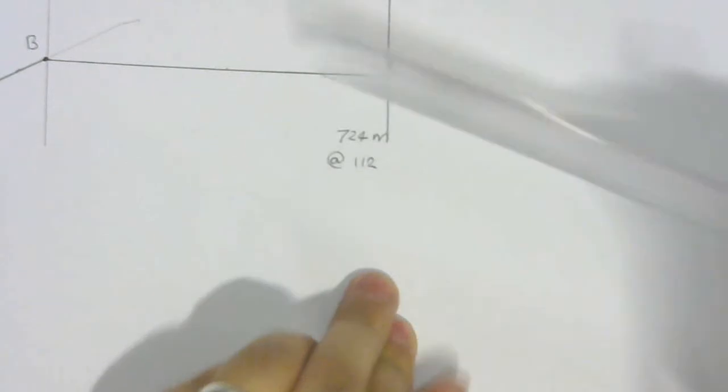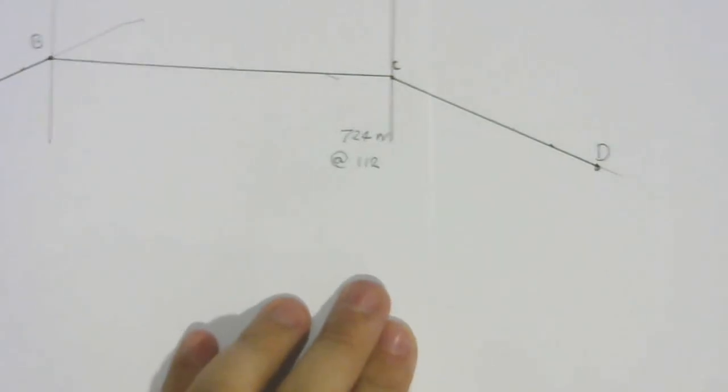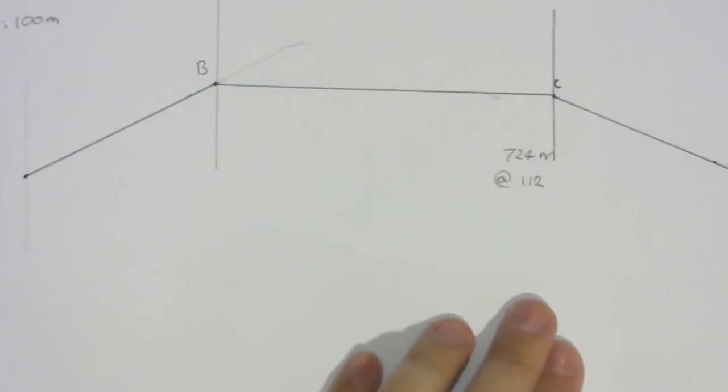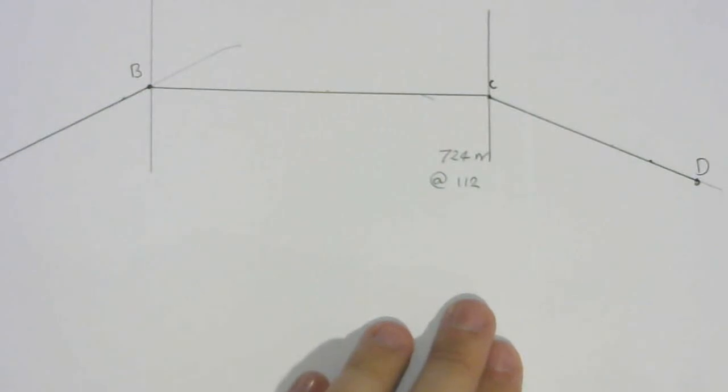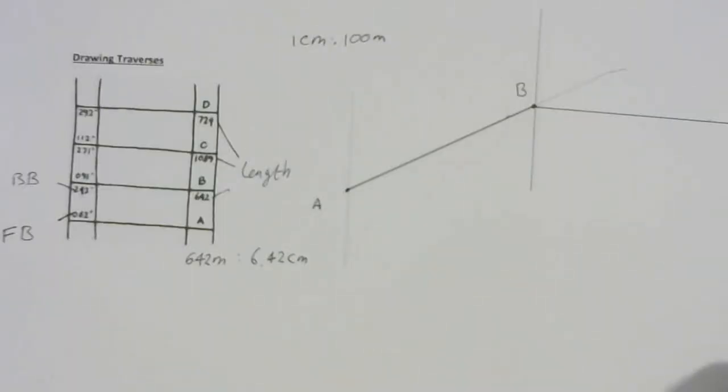D. So this is the traverse that we get from using these field notes.